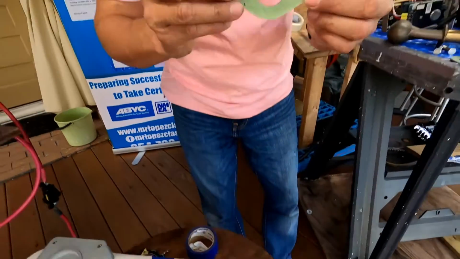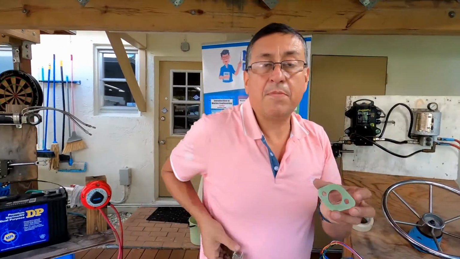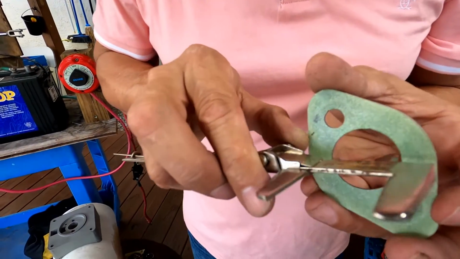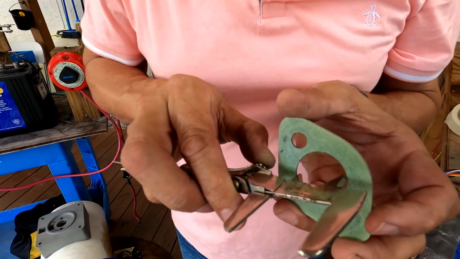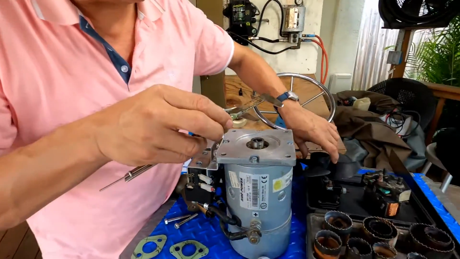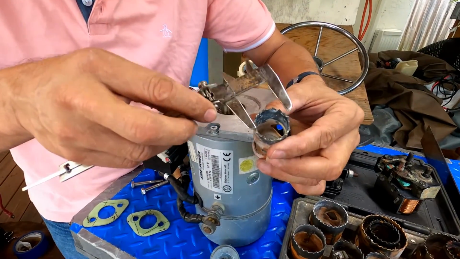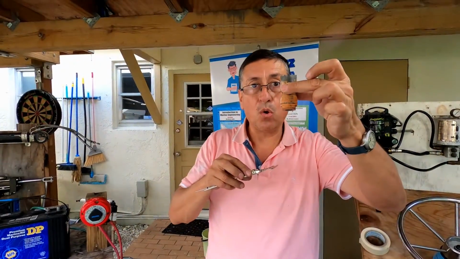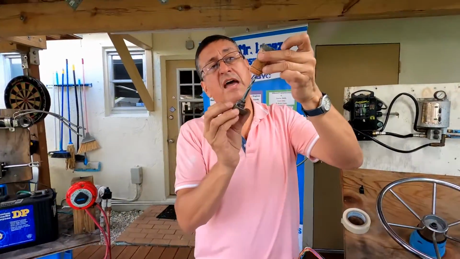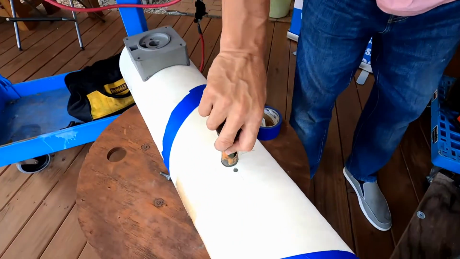With this gasket, with this diameter and the micrometer, I am going to select the diameter, and after that, with this dimension, I am going to select the appropriate hole saw. And with the appropriate hole saw, now it's easy to do the hole over there.